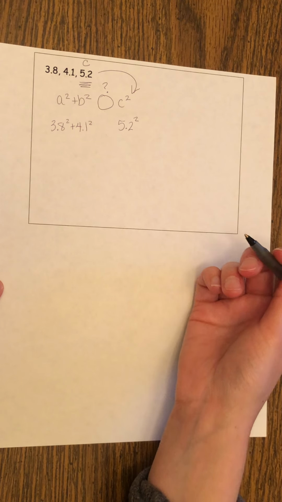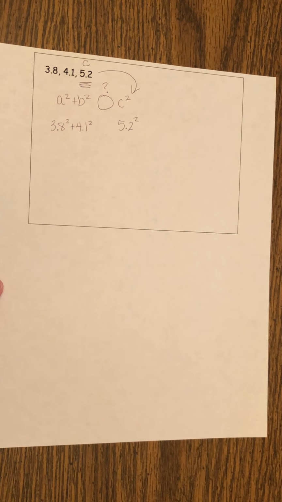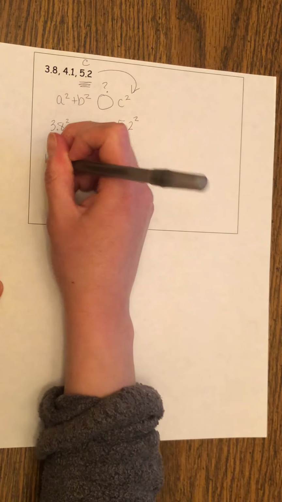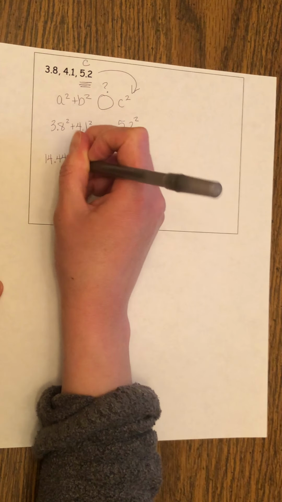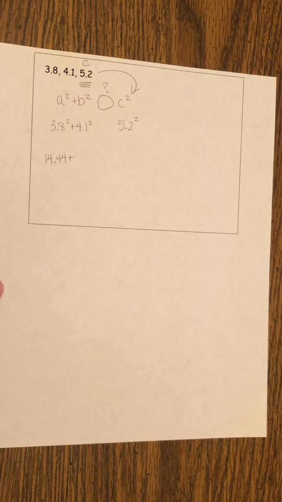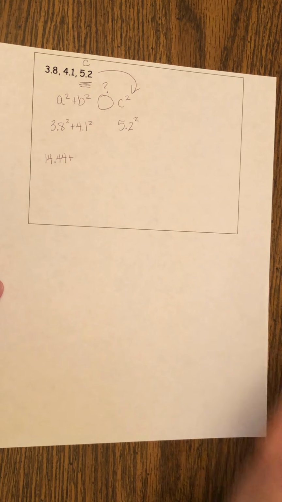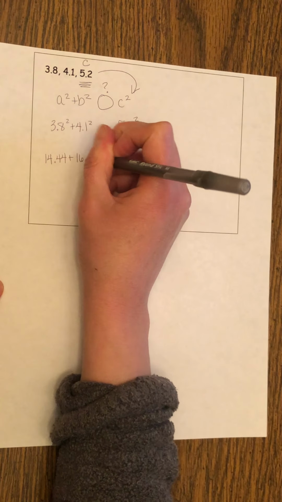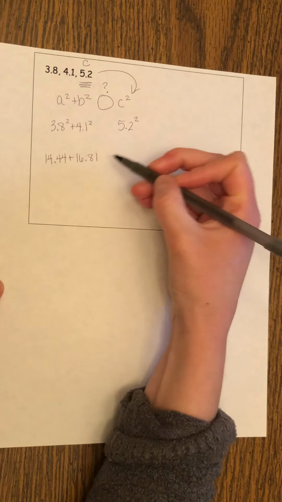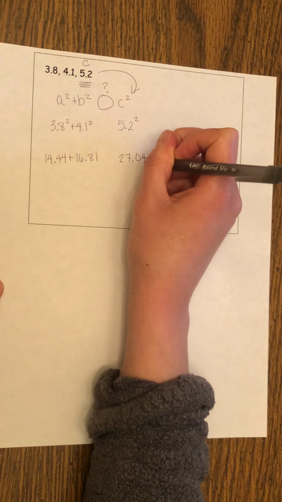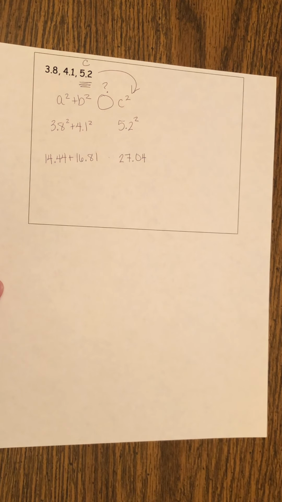I am going to use a calculator to square these. So 3.8 squared is going to get me 14.44. 4.1 squared is going to get me 16.81. I'm going to leave a gap, and then I'm going to square 5.2, which is 27.04.